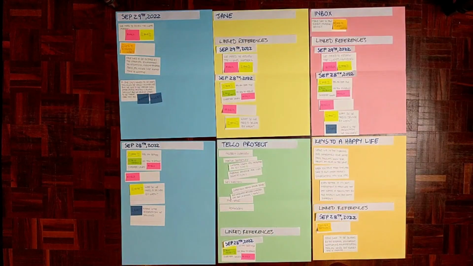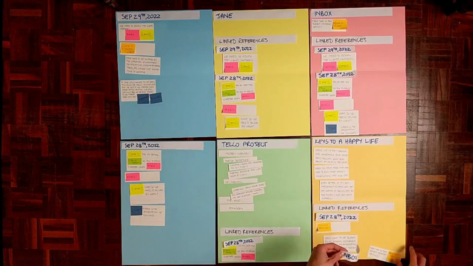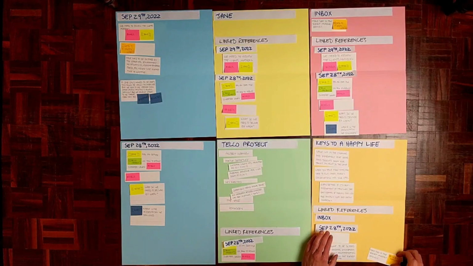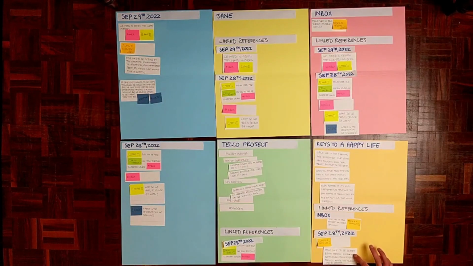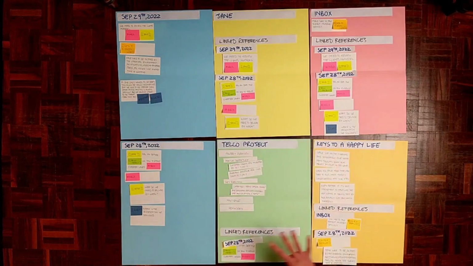And it's also going to appear here in my Keys for a Happy Life, now linked to the page inbox. So in my link references down here, I can put this page here, or this. Okay, we're running tight on space on this Keys to a Happy Life, but nonetheless. I can also link to my journal pages from any other page.